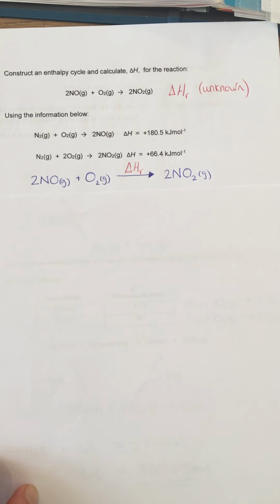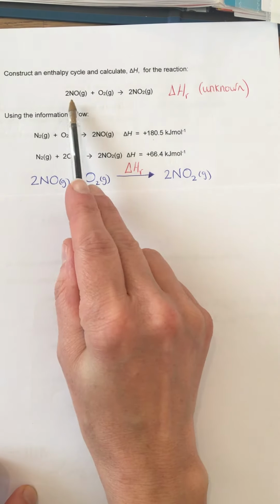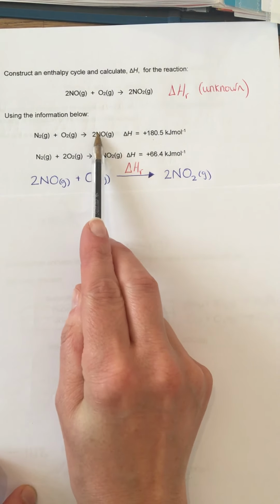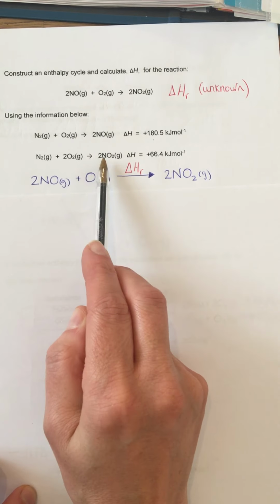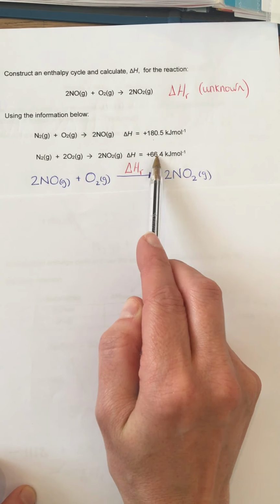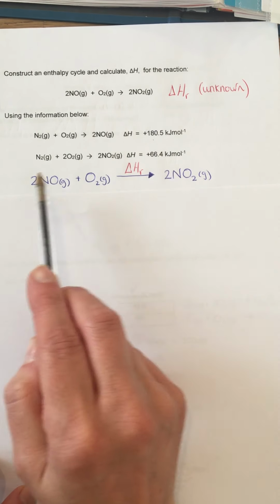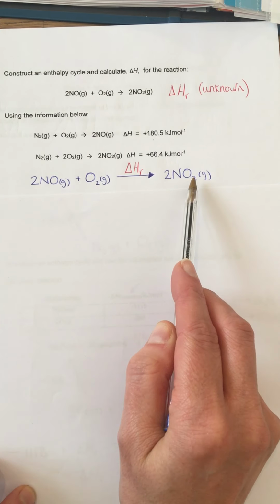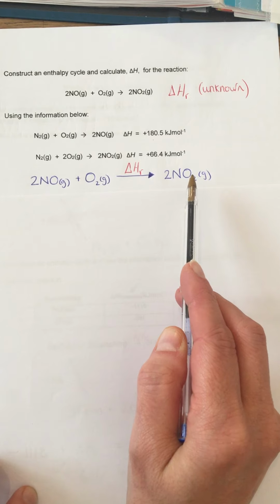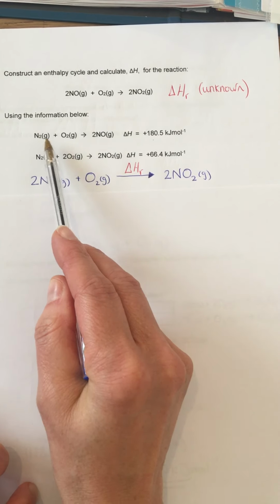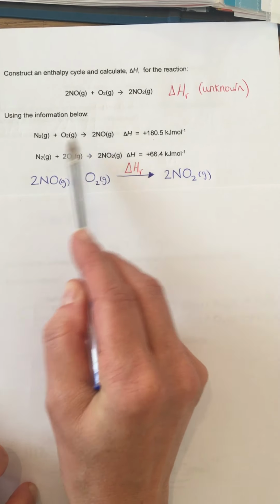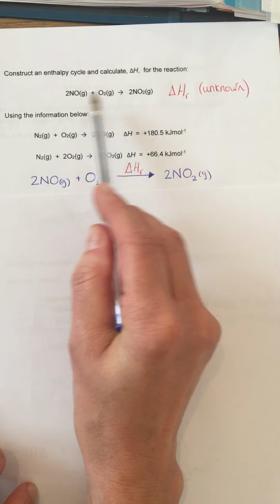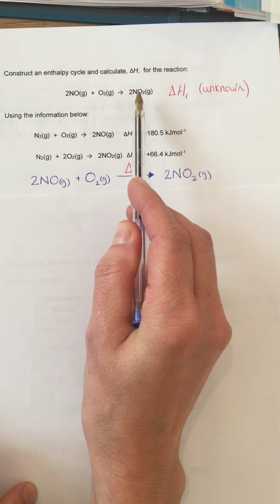Okay, so now we just need to practice this skill. So we've got here a reaction for which the enthalpy change is unknown, and a couple of reactions that we've been given, different ones, for which their enthalpy changes are known. So I've just written the one that we're trying to find out about along the top here, and then we just need to look and see, well, what is it in these equations for which the enthalpy changes are known that corresponds to our one that we're trying to find out about.